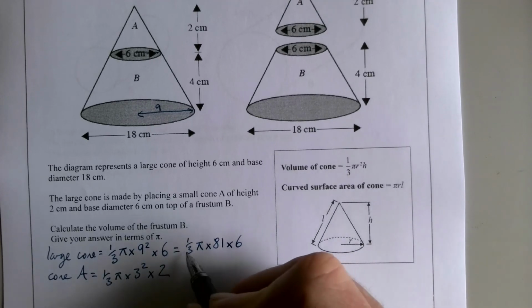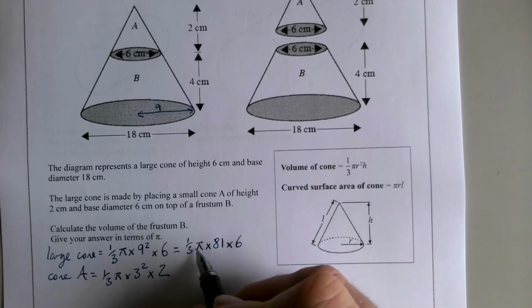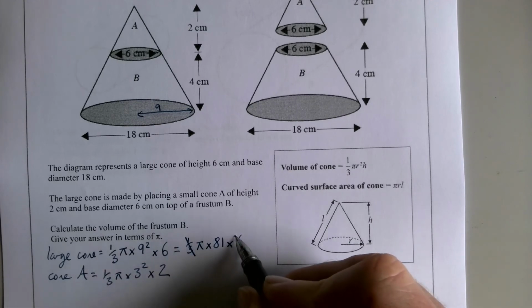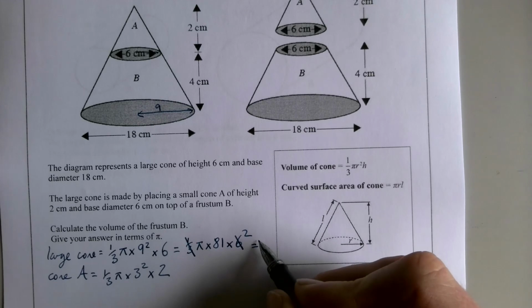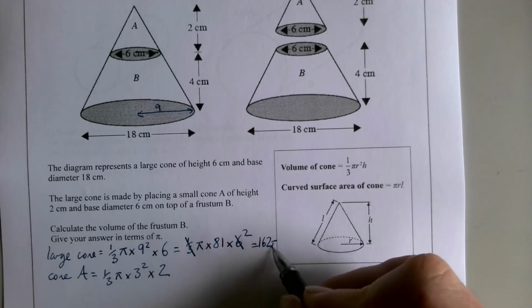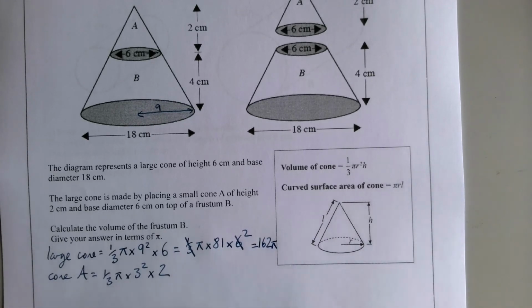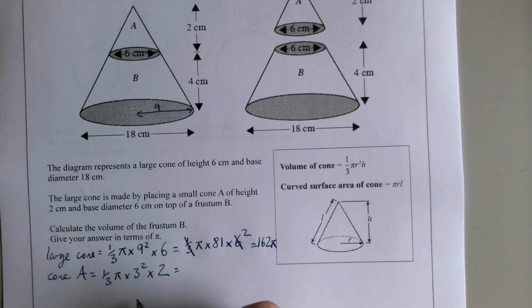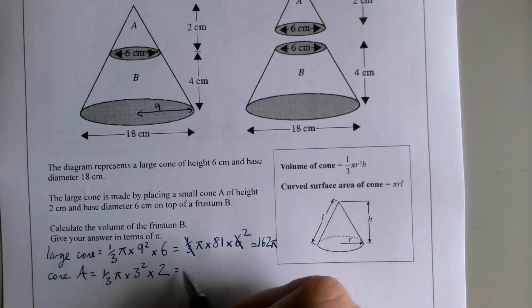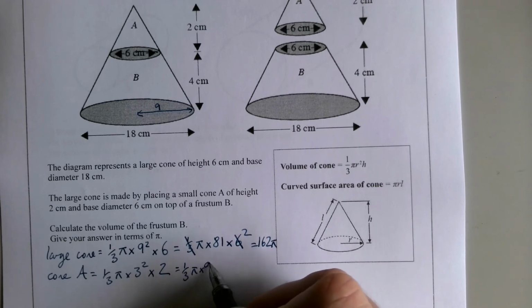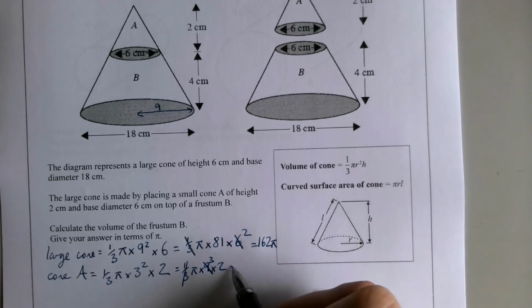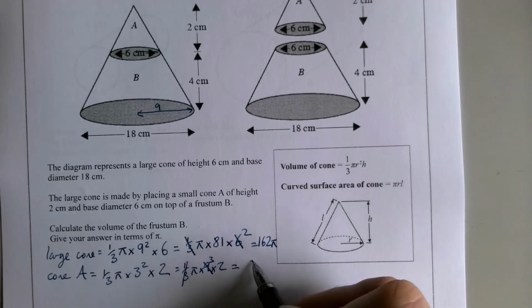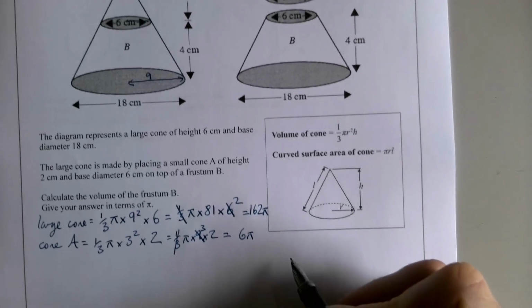and then I'm going to consider the fact that you could cancel 1/3 with 6 and get 2, so 2 times 81 is 162, so we've got 162 pi for the large cone. Now for the small cone, 3 squared is 9, so we've got 1/3 pi times 9 times 2. 1/3 of 9 is 3, so 3 times 2 is 6. That's giving us just 6 pi.